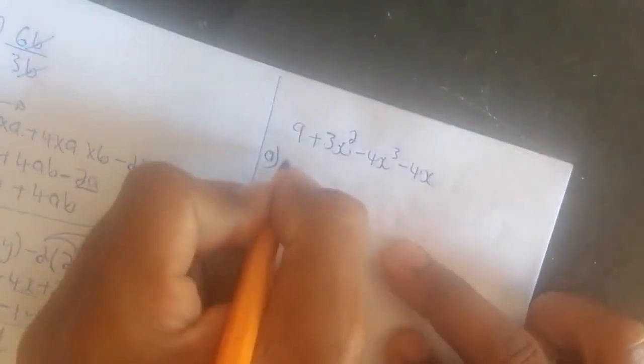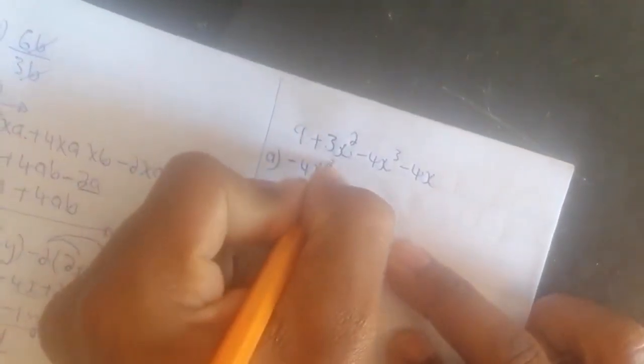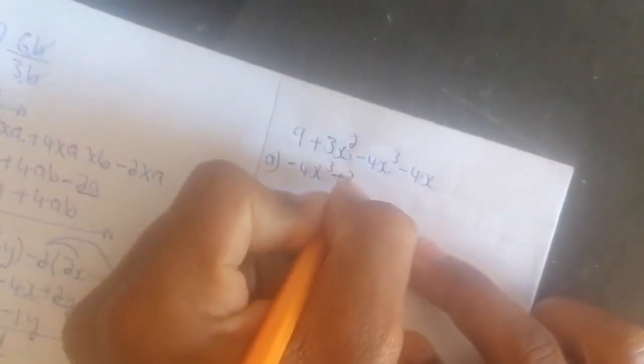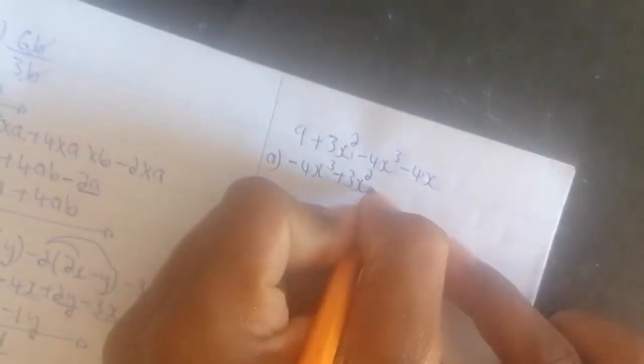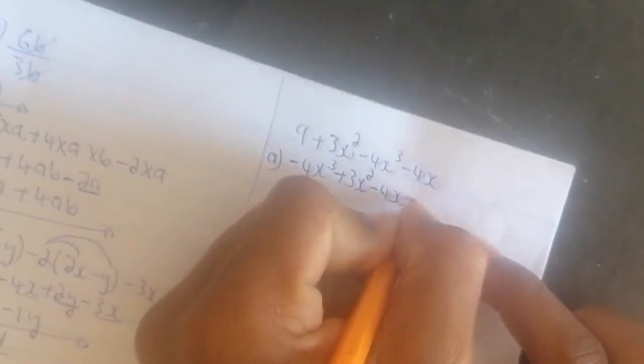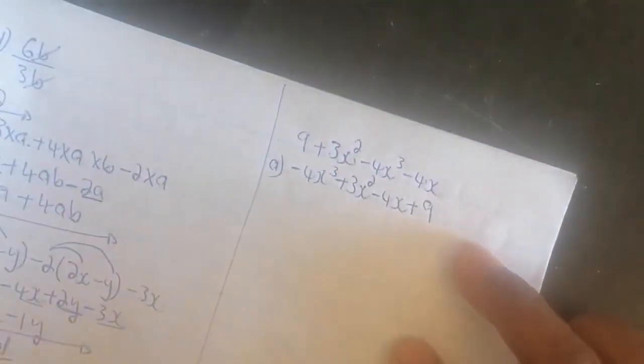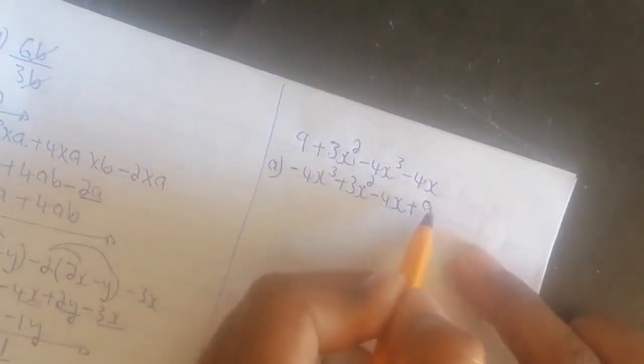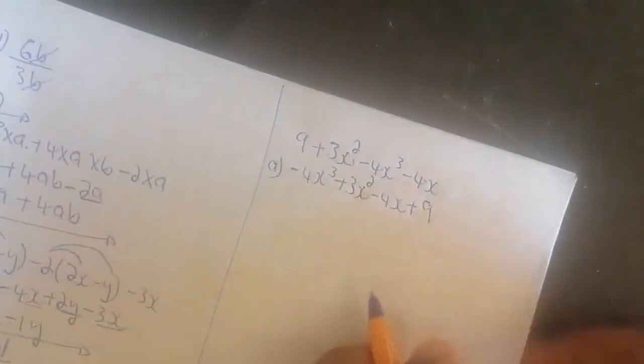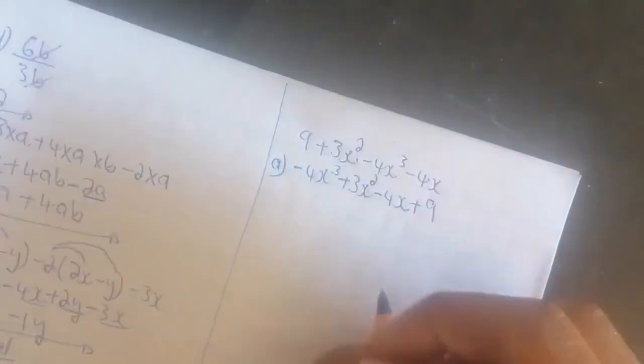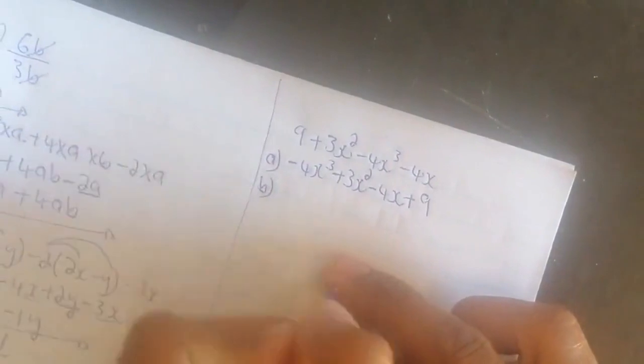Remember to take in the sign. So that would be negative 4x³ plus 3x² minus 4x plus 9. They should have been more specific, but that is fine.